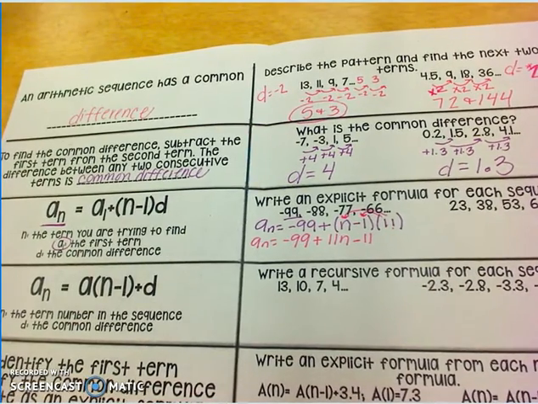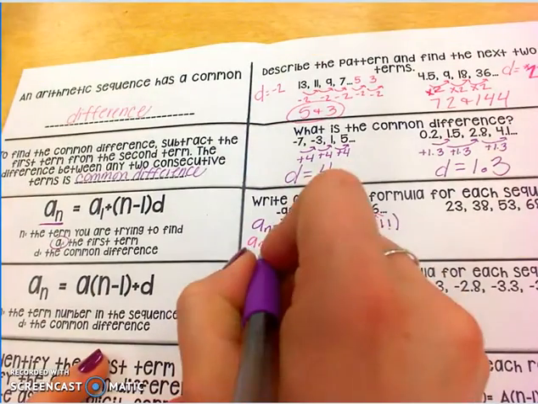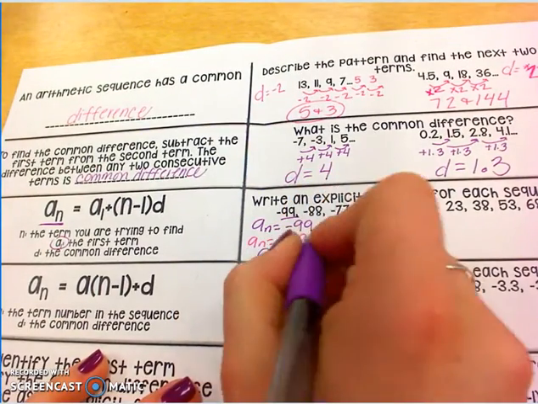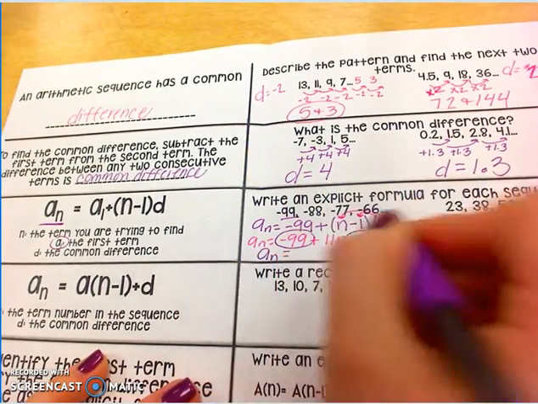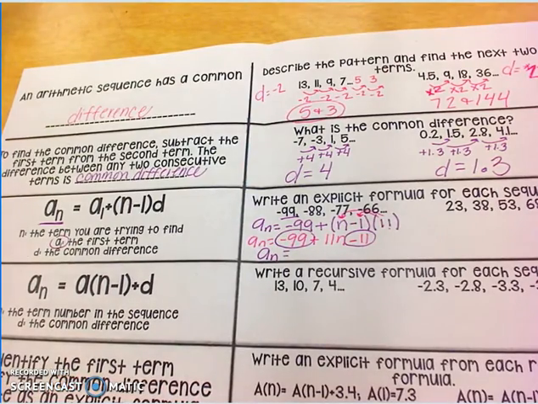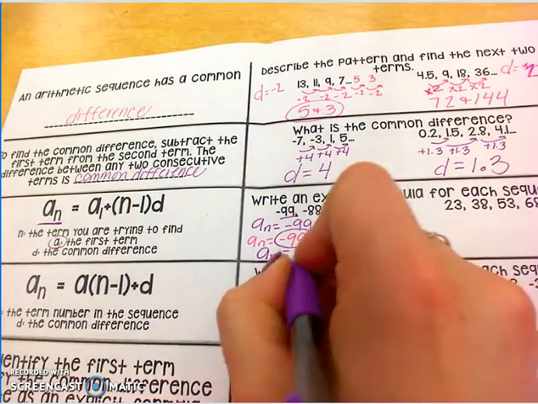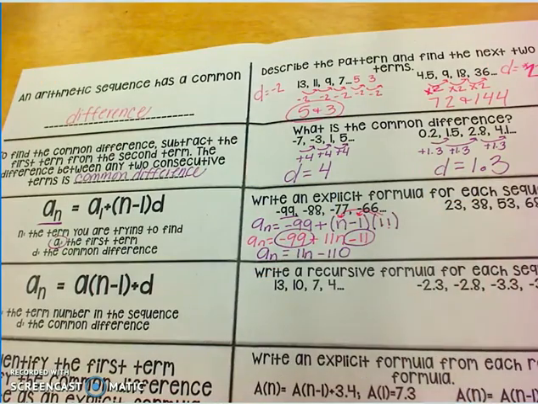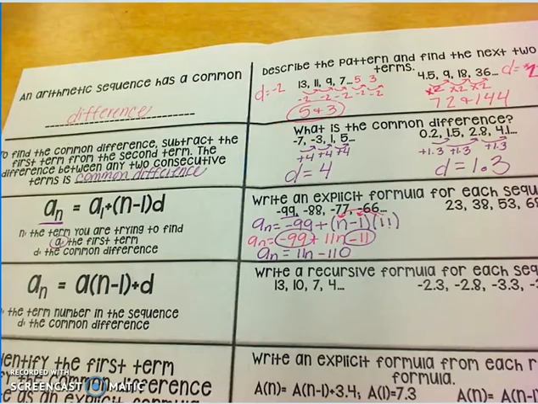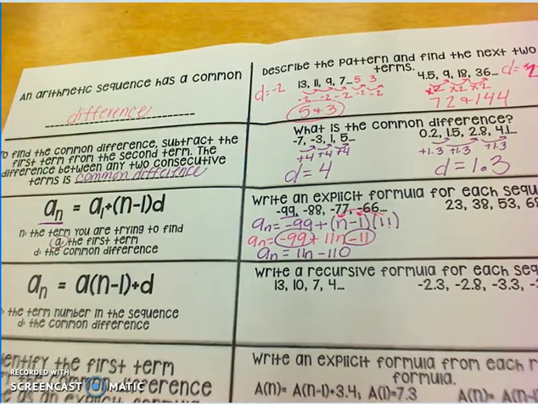So the explicit formula that you guys are going to need to be looking at and writing today: negative 99 minus 11 more is a negative 110, and I also have that positive 11n. That's the condensed formula for how to write that explicit.